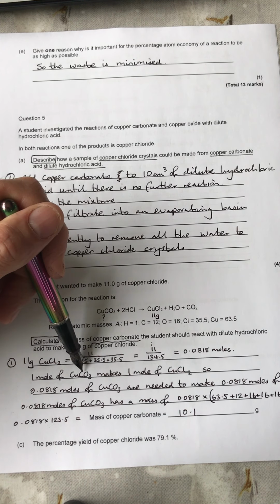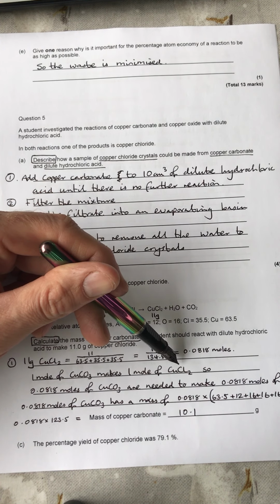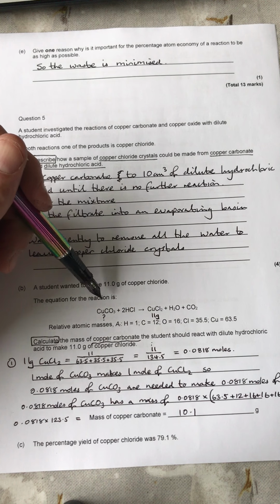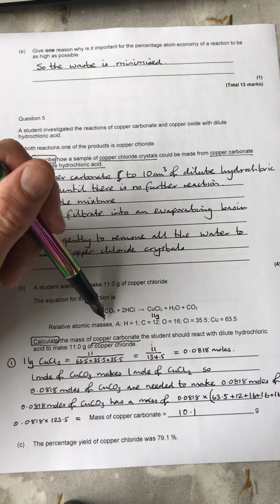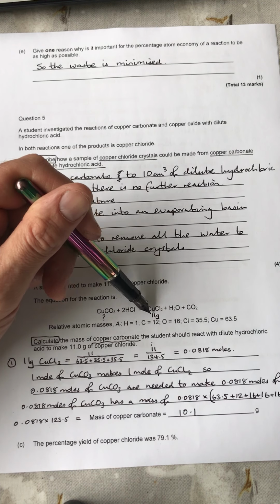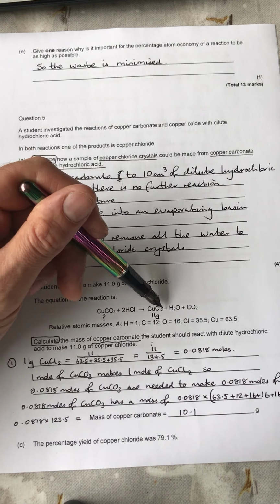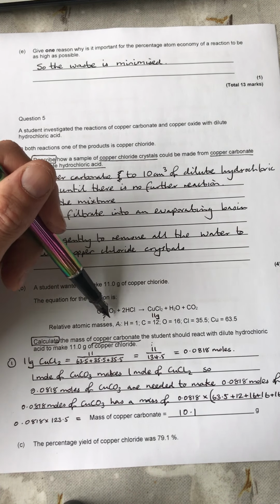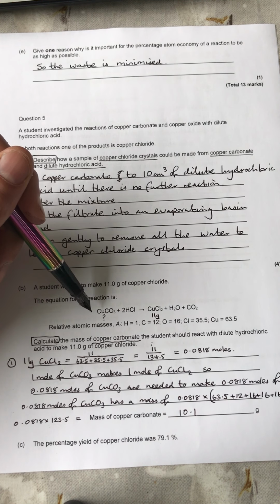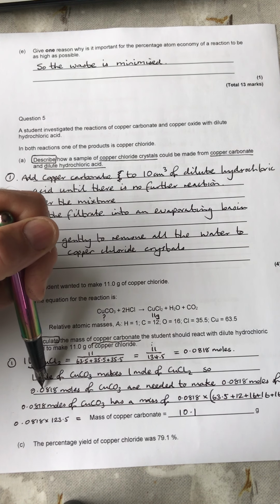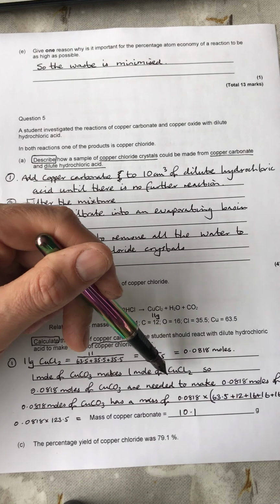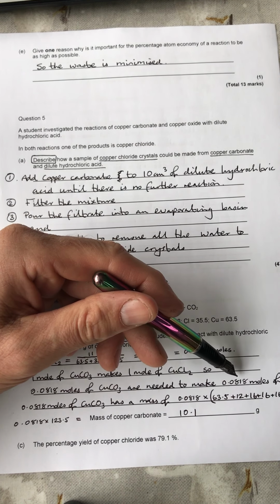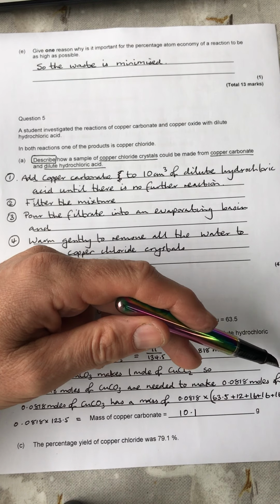1 mole of copper carbonate makes 1 mole of copper chloride. So let's look at that. Look at the equation. There are no numbers in front of these. So it means 1 mole of that produces 1 mole of that. And 1 mole of that is made by 1 mole of that. So the reacting ratio is 1 to 1. So 0.0818 moles of copper carbonate are needed to make 0.0818 moles of copper chloride.